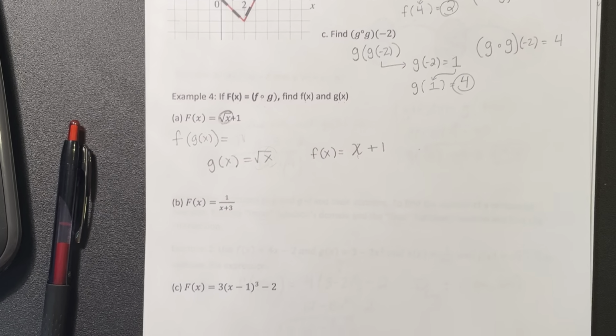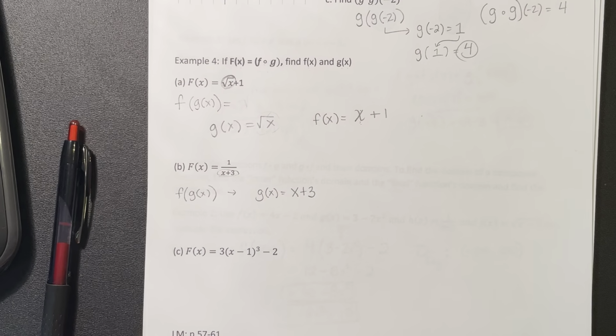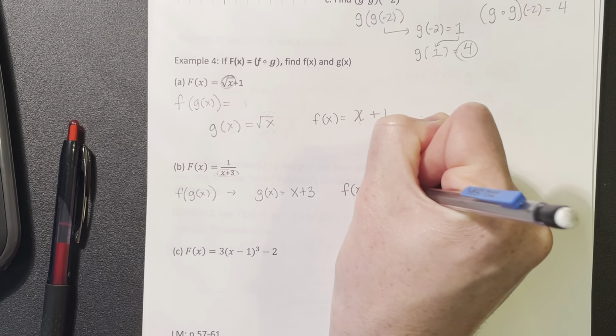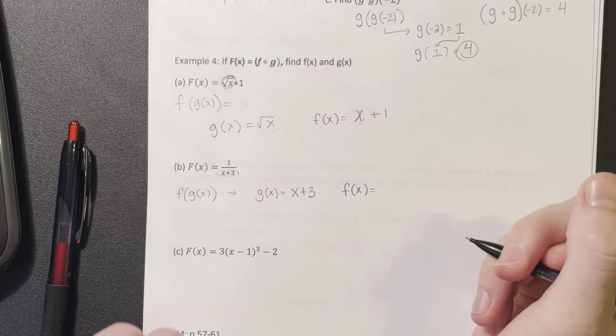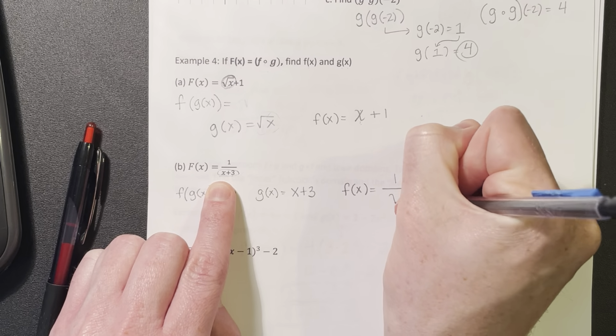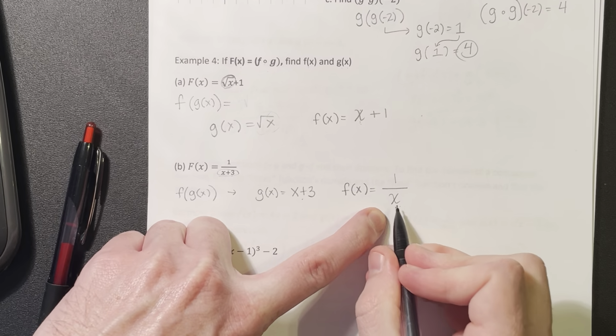Now we have another capital F, which represents f of g. So we want to start with g of x and see what that could have been. All right, so g of x, here's our x value, and we need one thing that's happening to it, at least one thing. So one thing is this plus 3. Our g of x could be x plus 3. Now f of x is what we start with and put g inside. So if g went inside of this, it needs to go inside on the denominator. So I have 1 over x. This is going into that function.